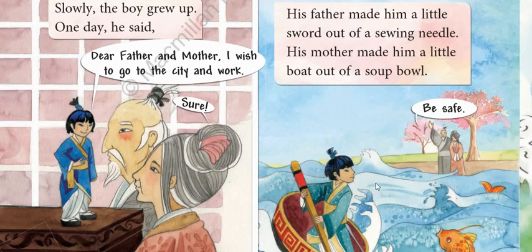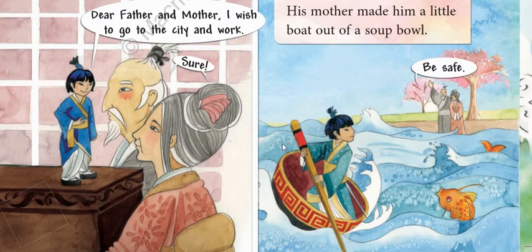And in this picture you can see that his father is waving to him. They have come to see him off, and the father gifted him a sword made of a sewing needle. I told you yesterday also, if you haven't seen a sewing needle, you can ask your grandmother or your mother. They will show you how a sewing needle looks. Moreover, the boy's mother gave him a soup bowl which he used as a boat. If you can see in the picture, this is a soup bowl which he used as a boat.